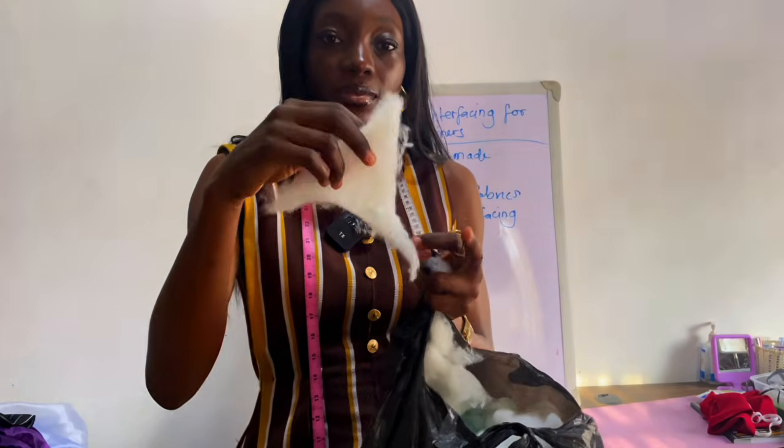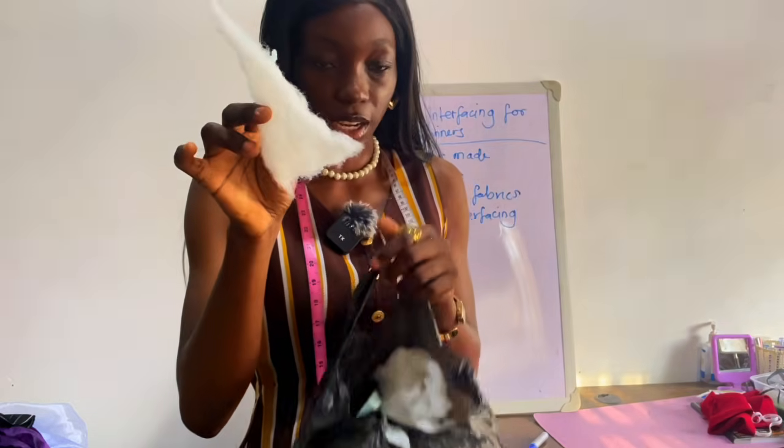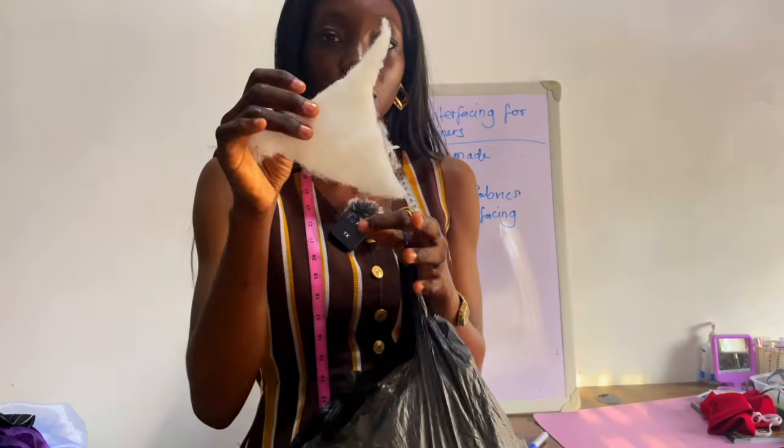So this is fiber. Yes, the one that they put in chairs. This is fiber. These are pieces out of what I used here, and I just wanted to show us that it can also be used as an interface in certain situations.